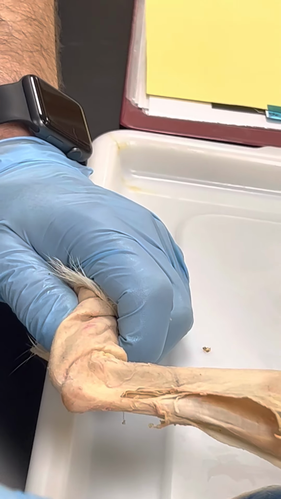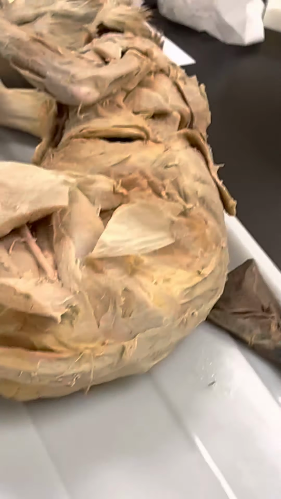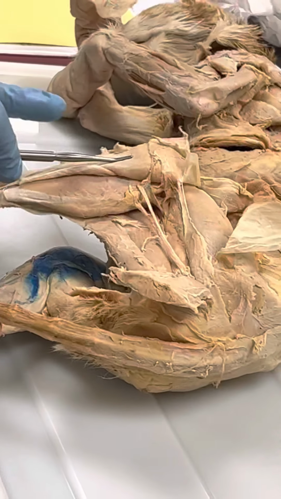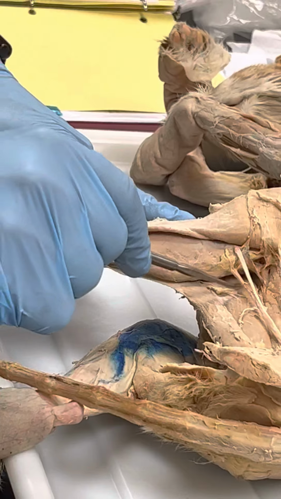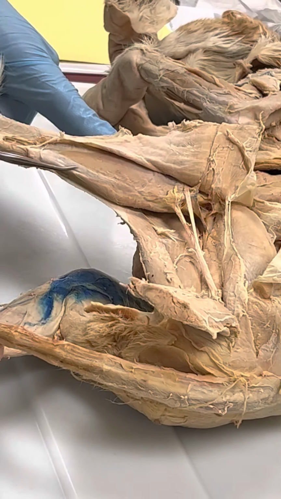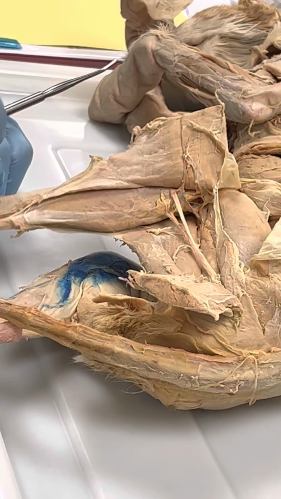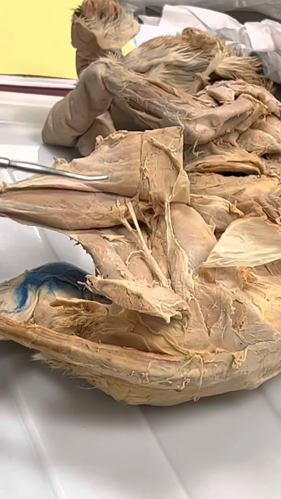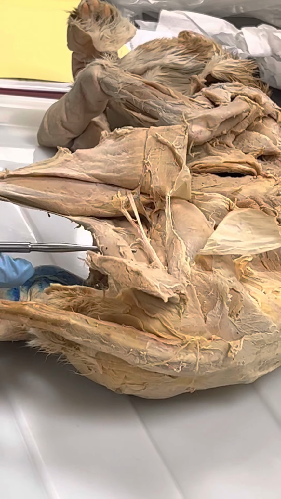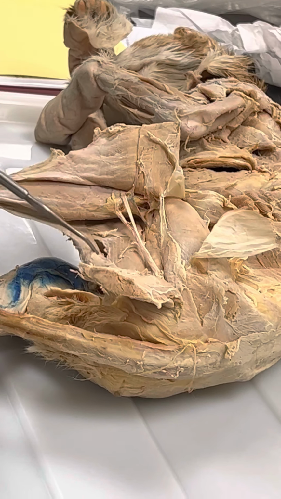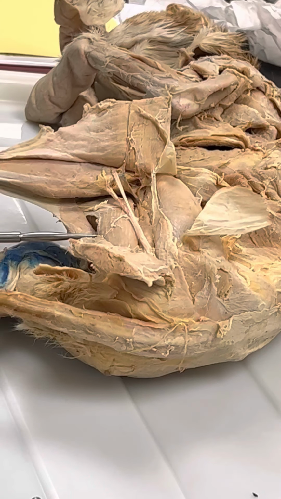What is that, the sciatic? This is the sciatic nerve, yeah. This branch going to the front is called the tibial nerve, and the one that stays in the back is called the fibular nerve or the peroneal nerve. Now, what is this thing? Semitendinosus. That's this one right here. And the other one? That's the one behind it right here. The big one.